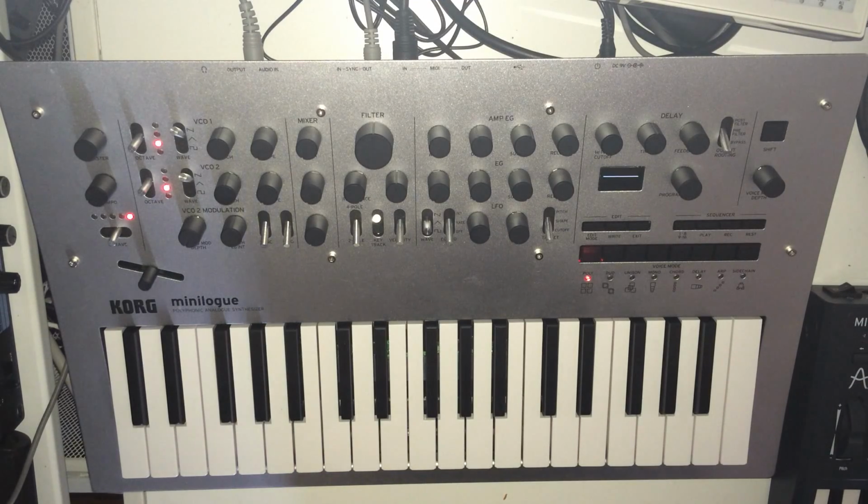And you can FM it from the LFO, which goes up into audio rate. You can't control the pitch of the LFO from the keyboard or the sequencer.